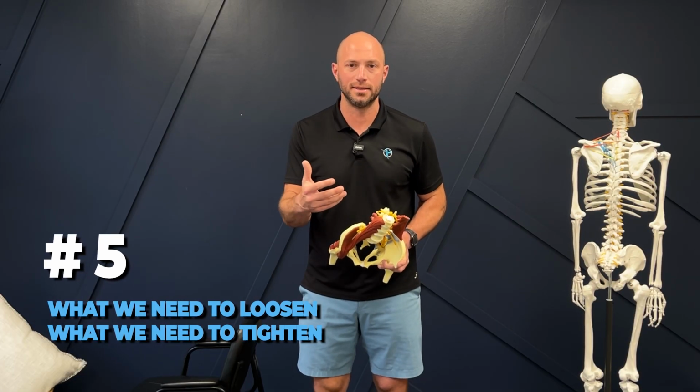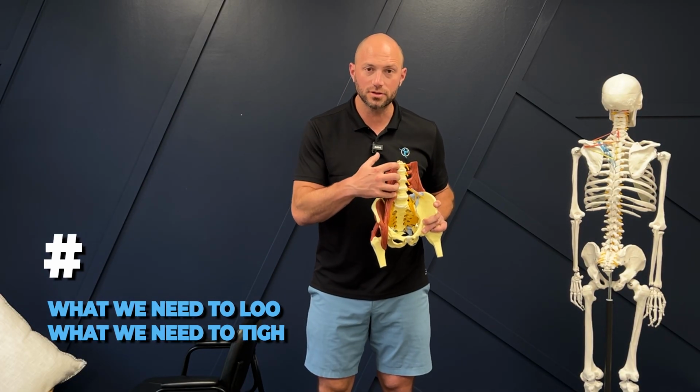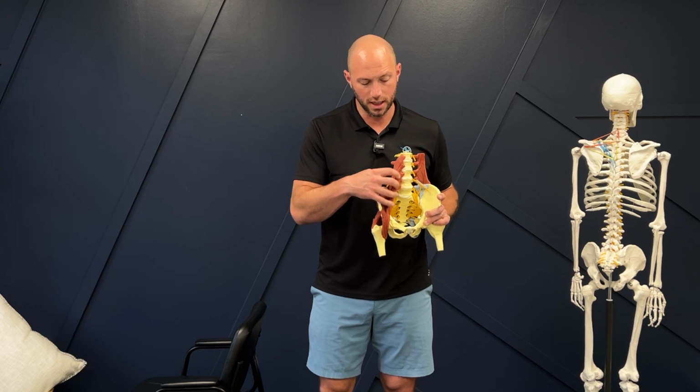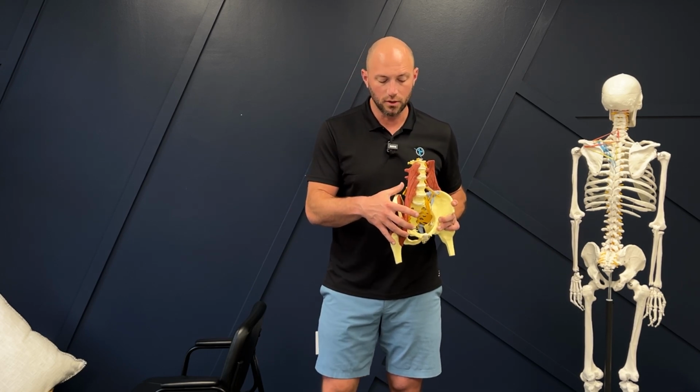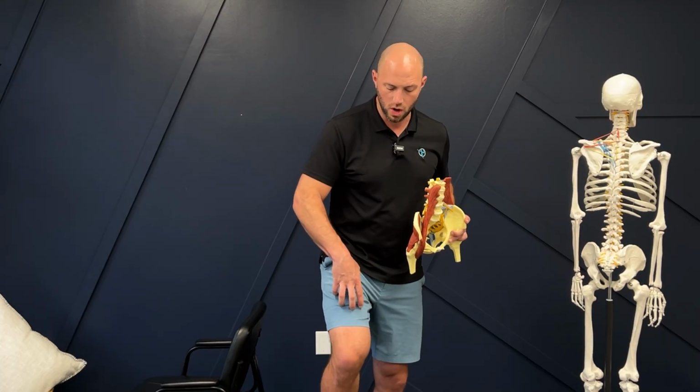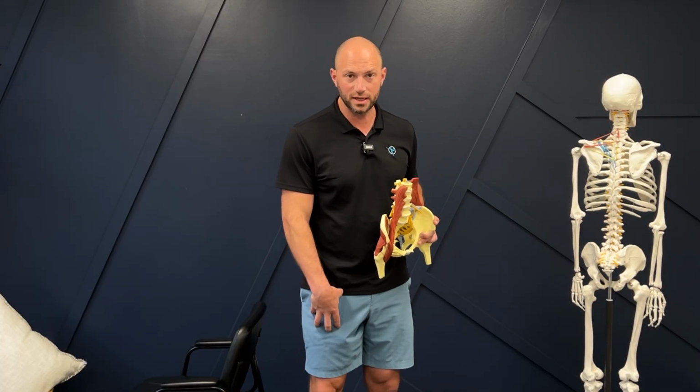Number 5, what do we need to loosen and what do we need to tighten? We've got to loosen the hip flexors. We have them right here in our lumbar spine attaching. This is that psoas major muscle. And we've got to loosen up the hip flexors in our quad right here. This is also a hip flexor and a knee extender, but it's a hip flexor.